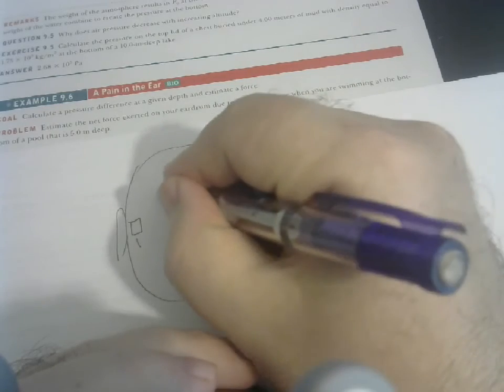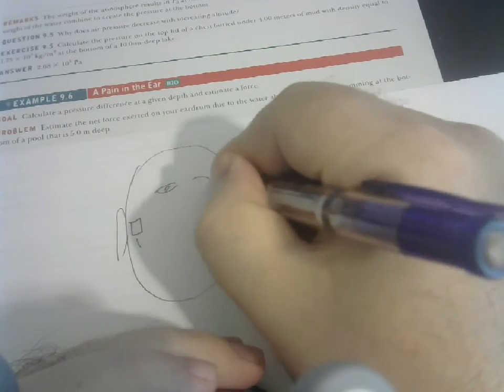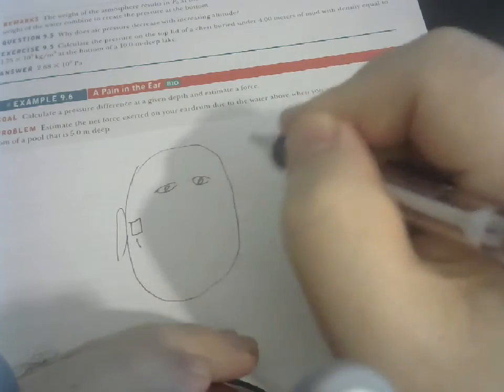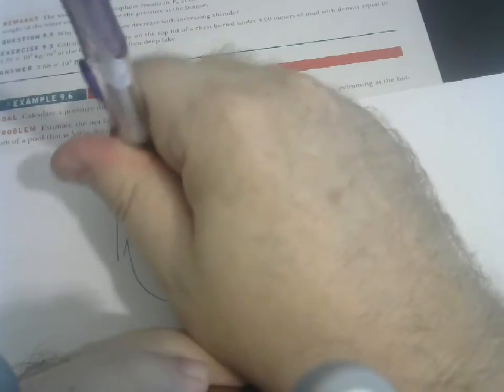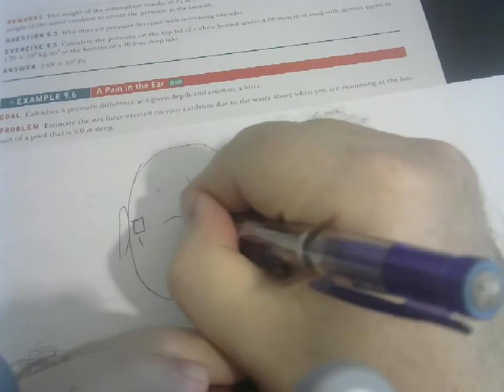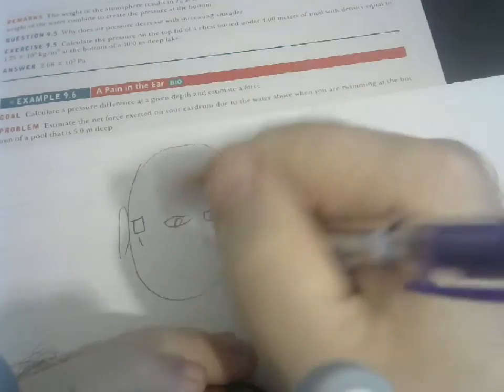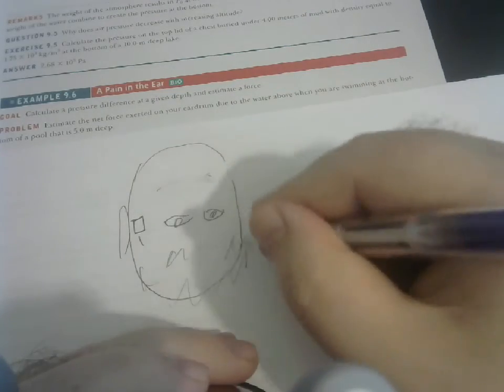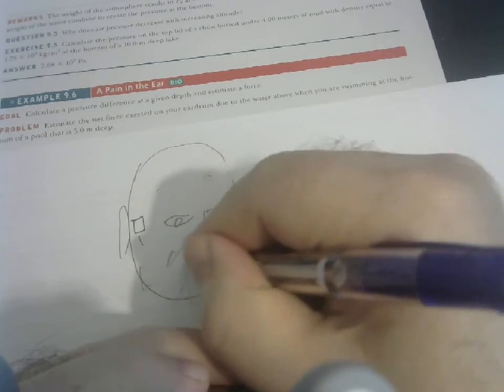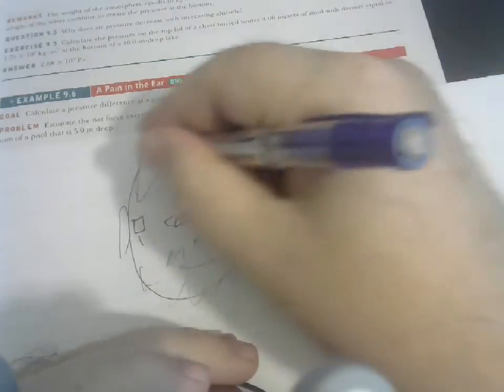Example 9.6 asks us to estimate the net force exerted on your eardrum due to water above when you are swimming at the bottom of a pool that is 5 meters deep. Okay, here's me. I'm looking kind of strange today because I don't have the eyes in the correct place on my head. Let's put them down here. There we go. Okay, scruffy beard, nose, mouth, scruffy hair.